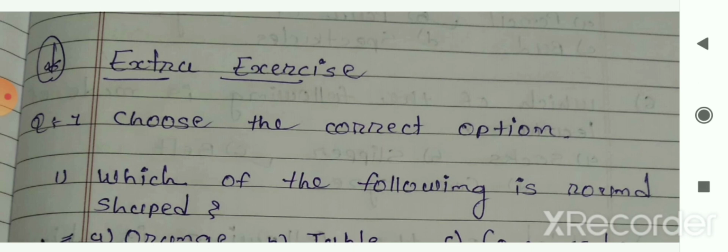So we had seen that anything that has mass and occupies space is called matter, and the matter used in making an object is called material. In wooden chair, chair is an object and wood is the material. That is the example of material and object.